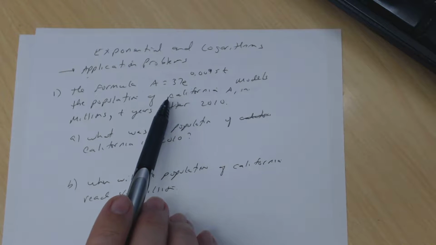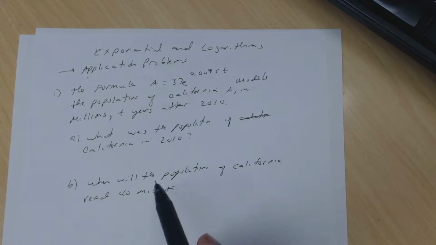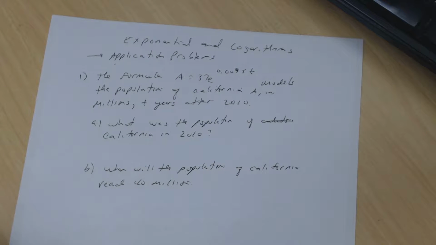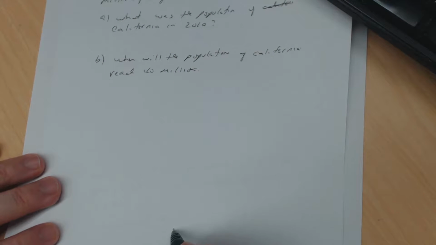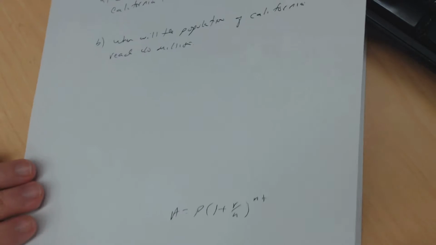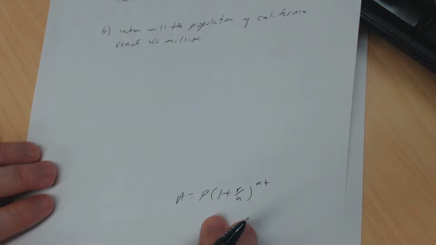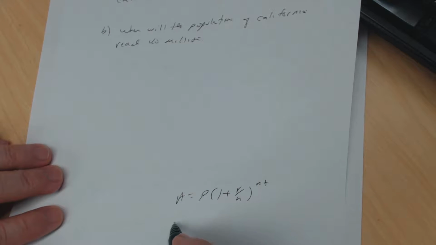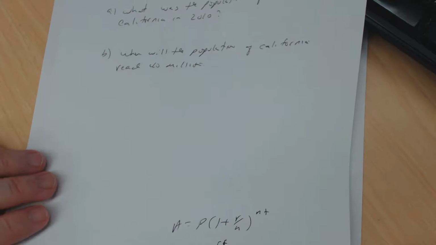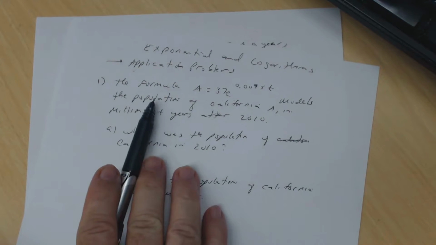All right, now remember when we talked about those formulas, we talked about the fact that A equals P times (1 plus r over n) raised to nt. So we use that formula as being compounded a finite number of times. And we use this formula right here for continuous compounding. All right, so continuously.